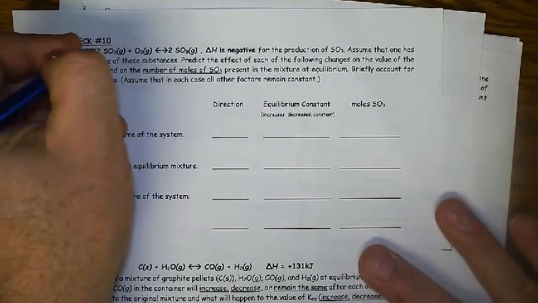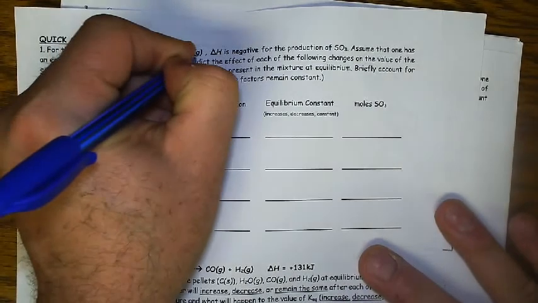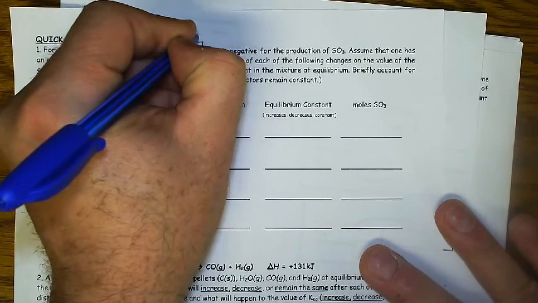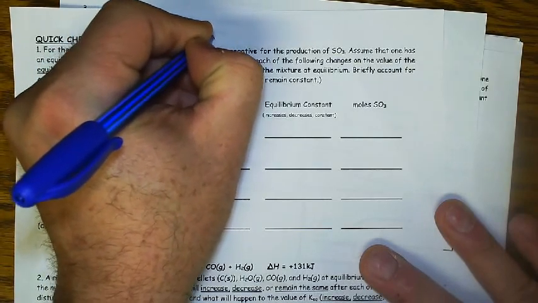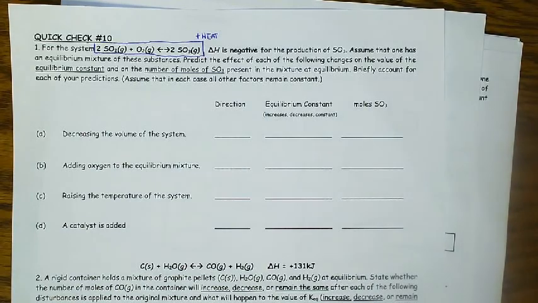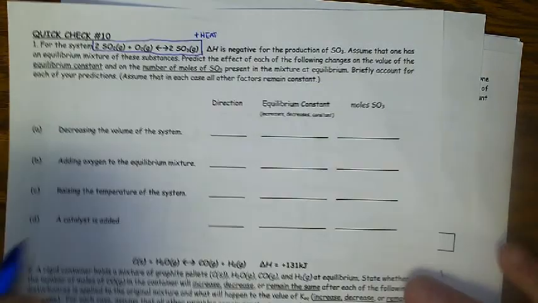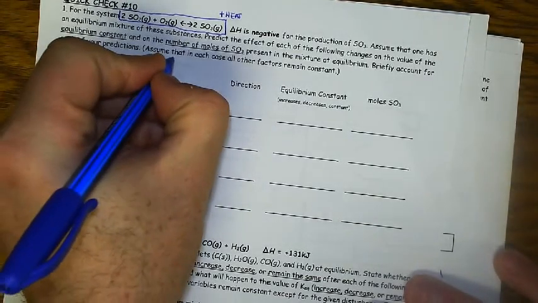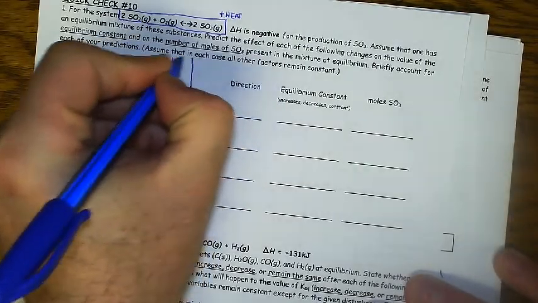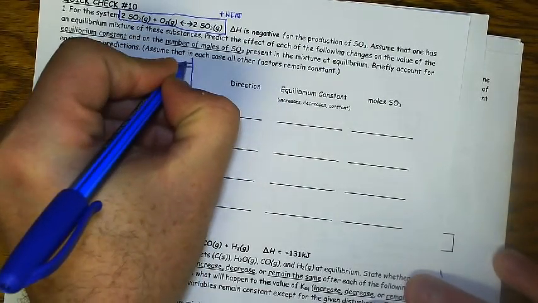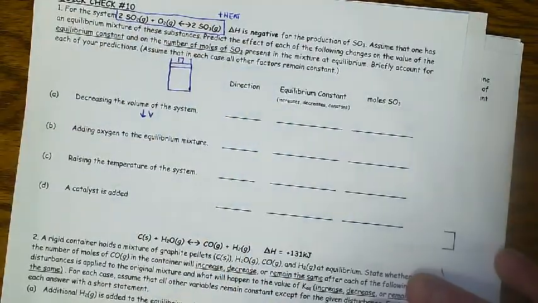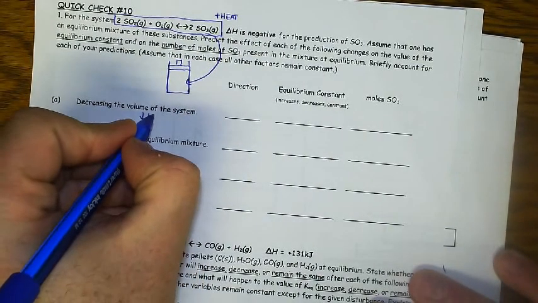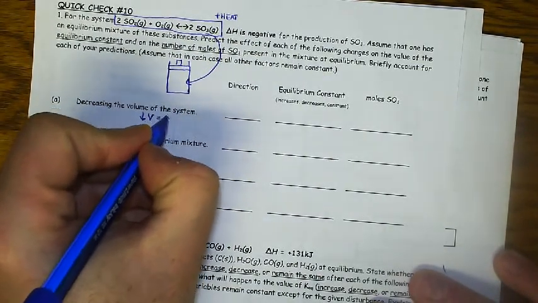We have our reaction, and delta H is negative, which tells us it's exothermic, so that would be plus heat. It asks what would happen if you decrease the volume of the system. If this was in a piston, we have our equilibrium occurring in here, and if we decrease the volume, it would mean that pressure would go up.